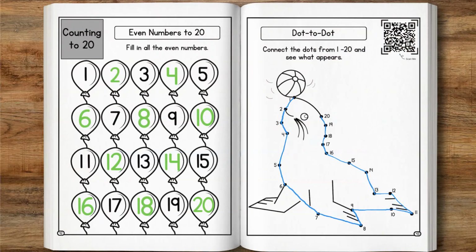Do you know what you've drawn? It's a sea lion. Well done, you've just finished another 2 pages in your workbook.